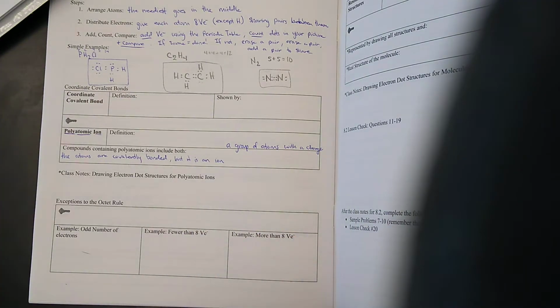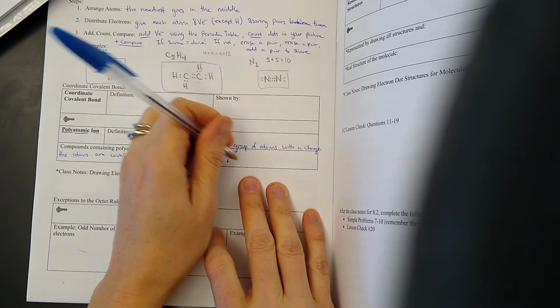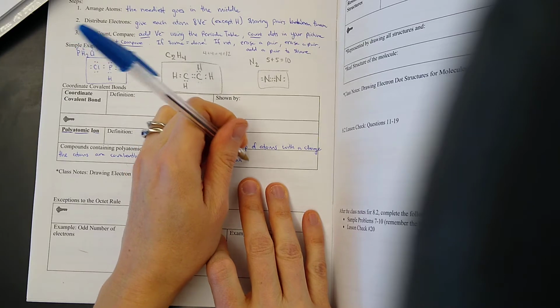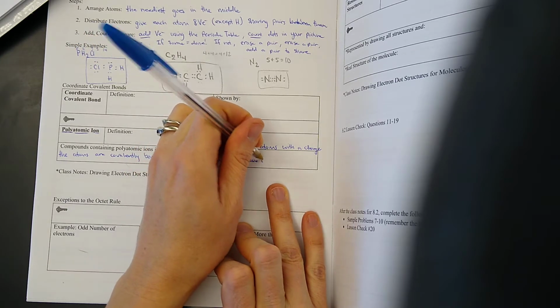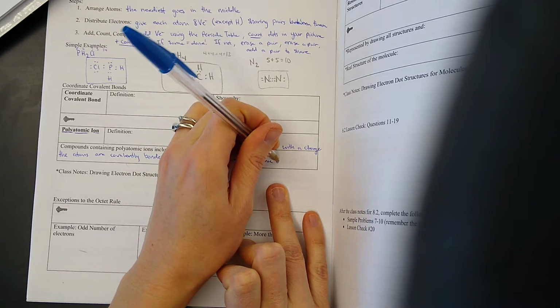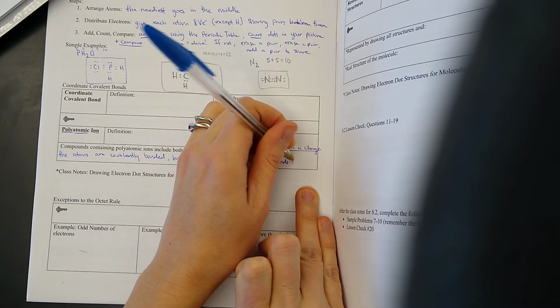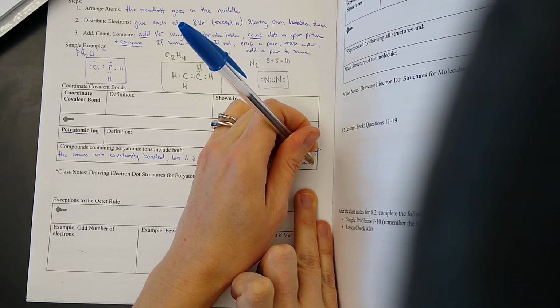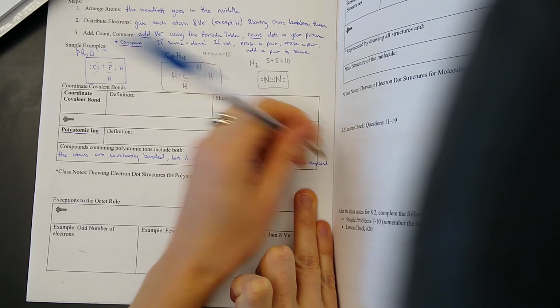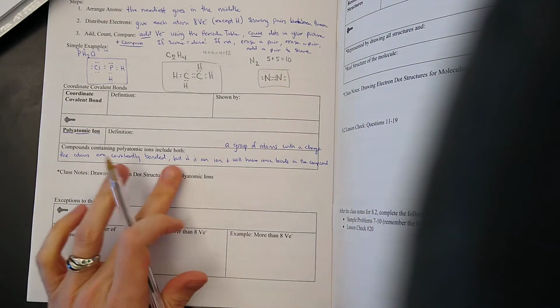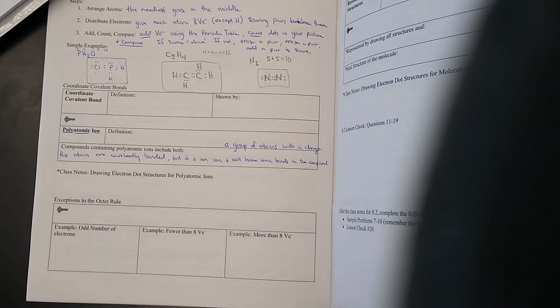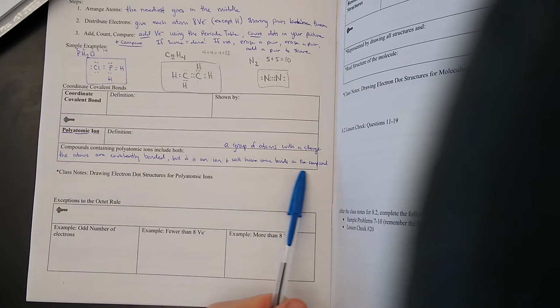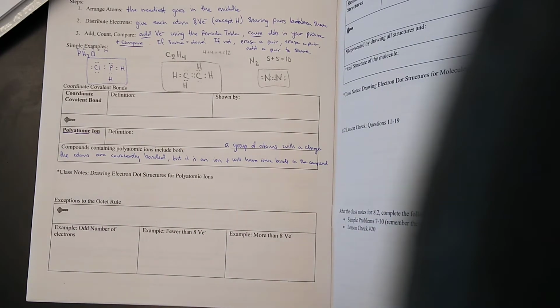That whole unit is an ion, and will have ionic bonds in the compound. So the atoms are covalently bonded, but it is an ion and will have ionic bonds in the compound. That's what we've got there.